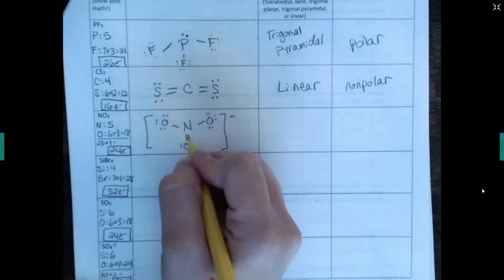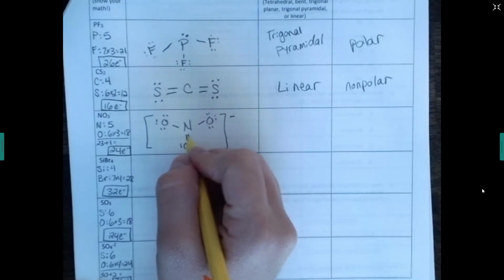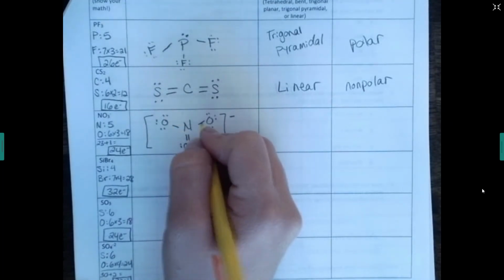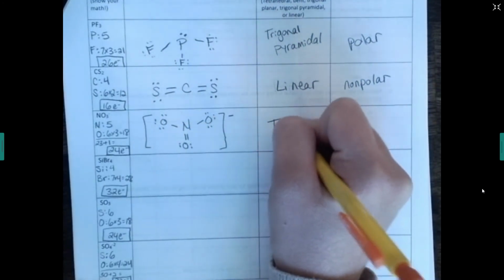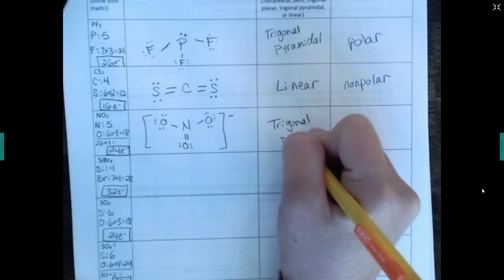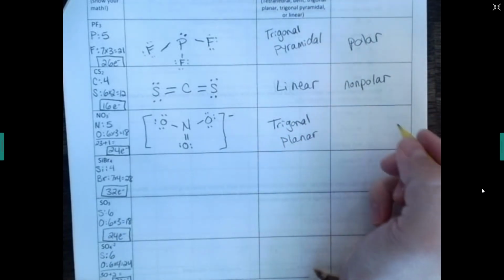So remember, a double bond counts as 1 bonding pair. So I have 1, 2, 3 bonds, no lone pairs around my nitrogen. So that's trigonal planar. And this would also be nonpolar.